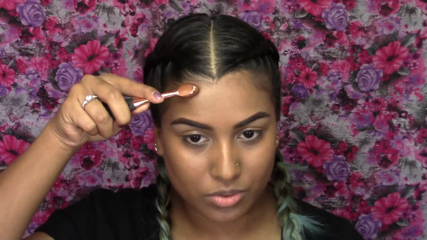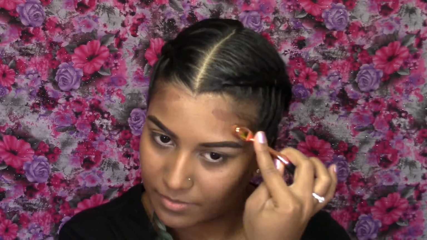So now I'm going to go ahead and show you guys how I contour my face. For contouring, because I have a large forehead, what I'm going to do is just contour the sides of my forehead. Just a little bit on the top to make my forehead seem slimmer. And then obviously I like to contour my cheekbones. Yes girl. And then to give my jawline a more sharp, defined look, I just like to contour underneath the jawline.